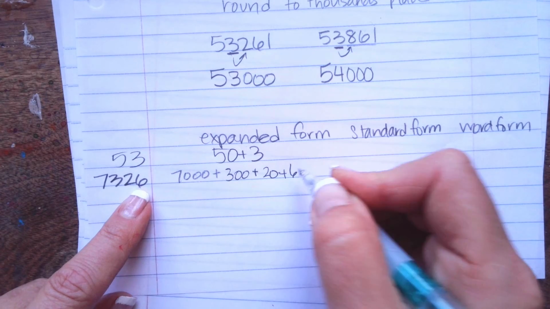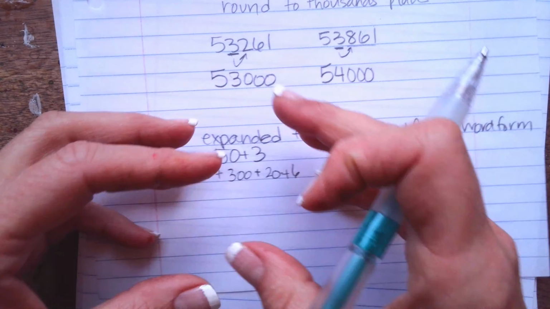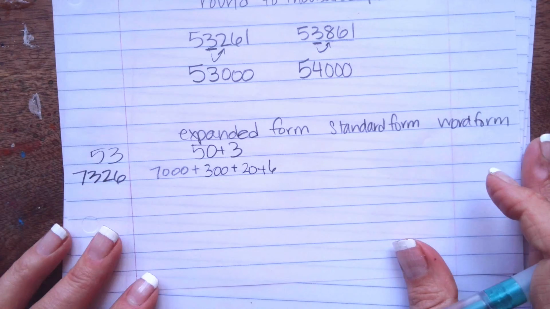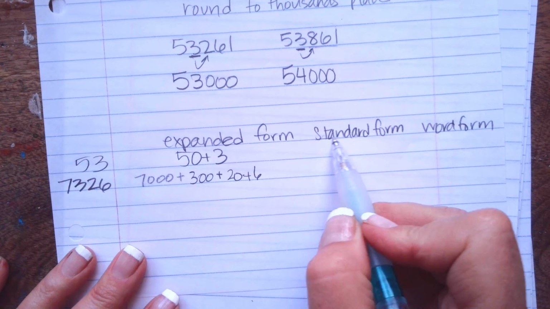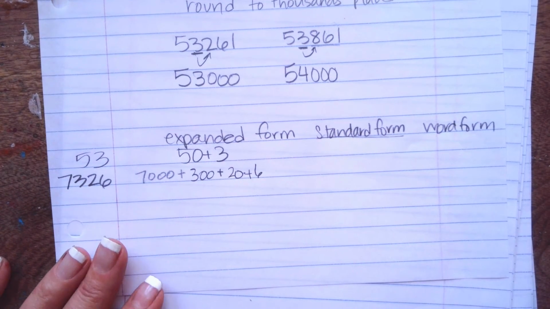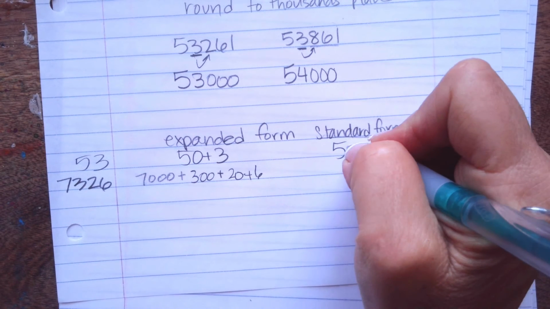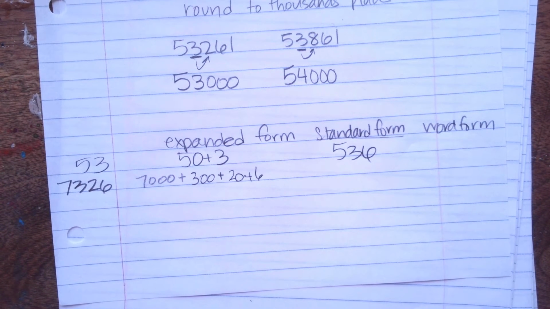That's expanded form. Think about it like this. It's expanding it out. Standard form could also just be called regular old how we write numbers, but they call it standard form. So if I said, Natalia, how do you write 536? That's standard form. That's just regular how we write numbers. Make sense?